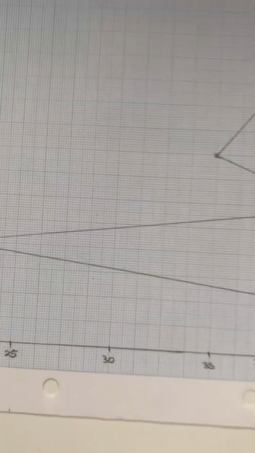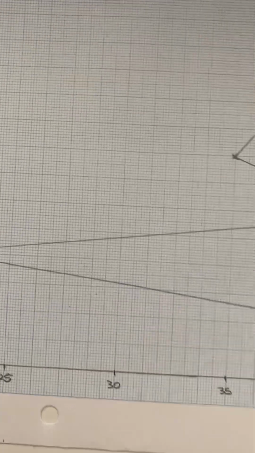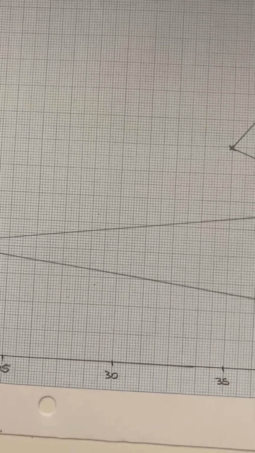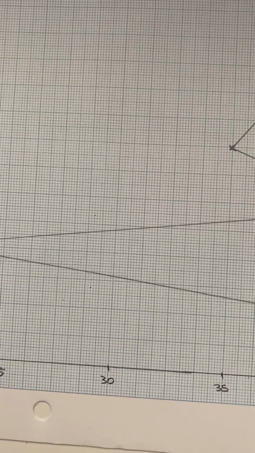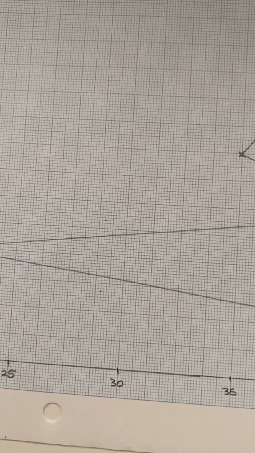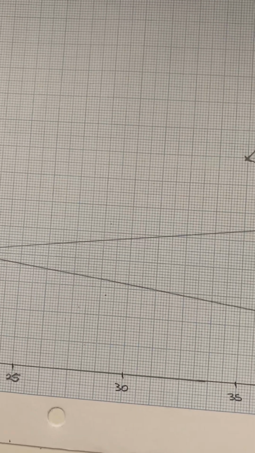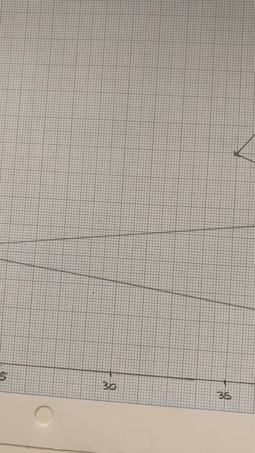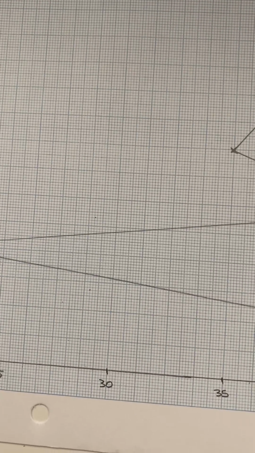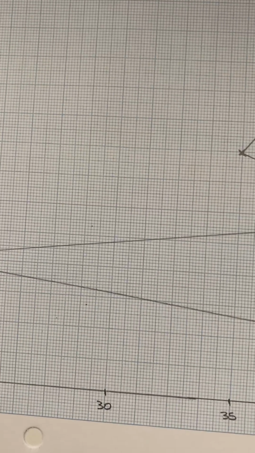But assuming we have like 6 weeks of data, temperature over 6 weeks, then we need to find a way of looking at it.